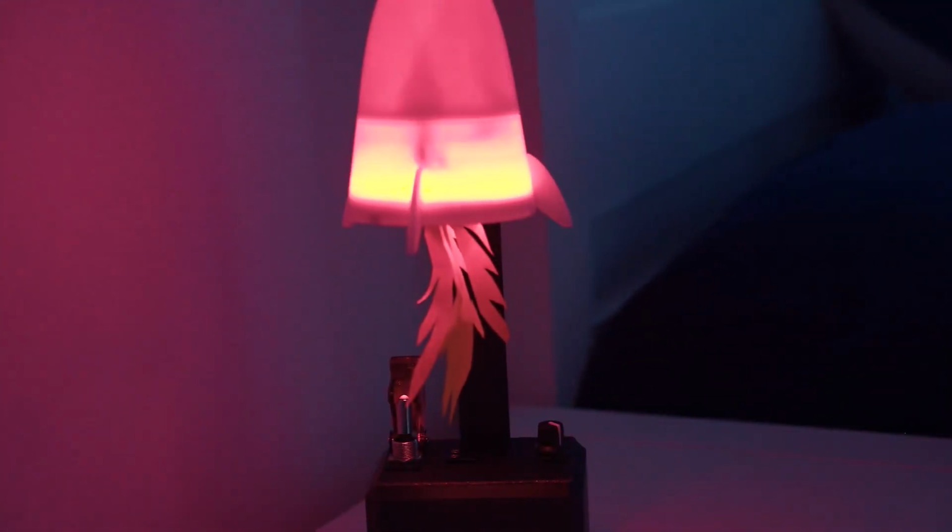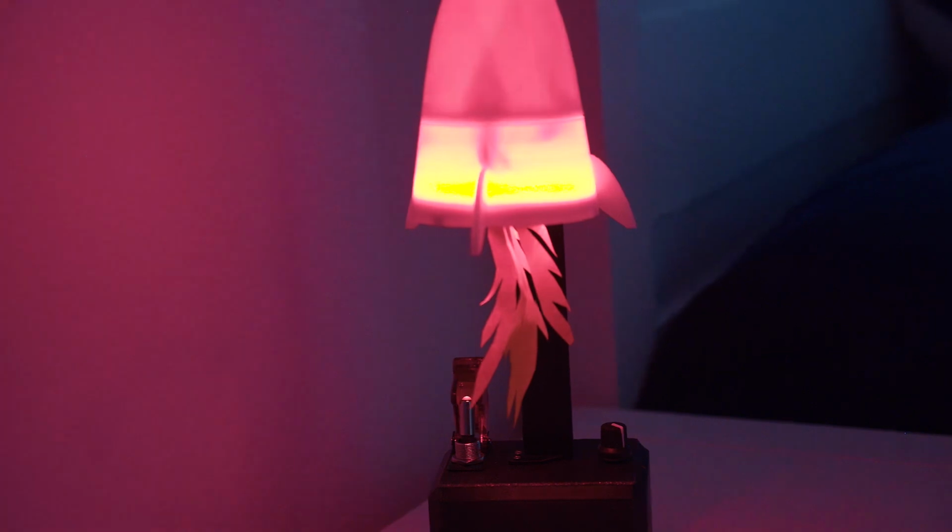We hope this inspires you to use CircuitPython and parts from Adafruit to create your own props with lights and sounds.